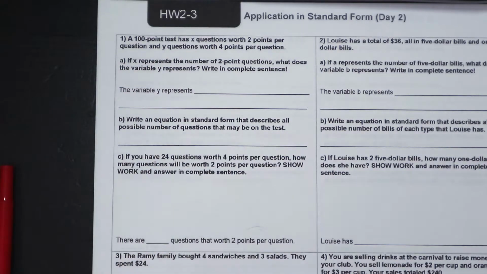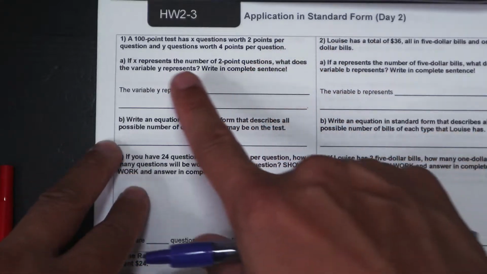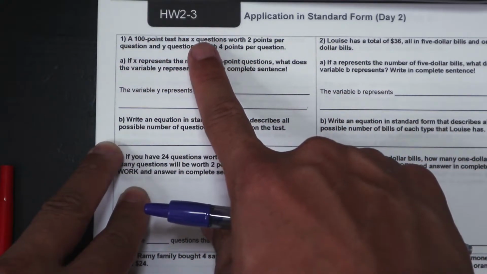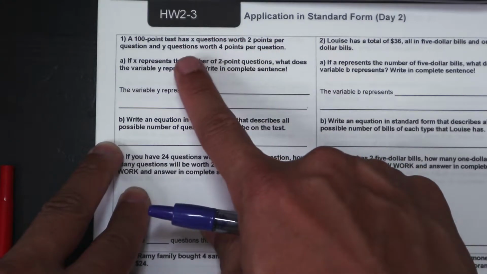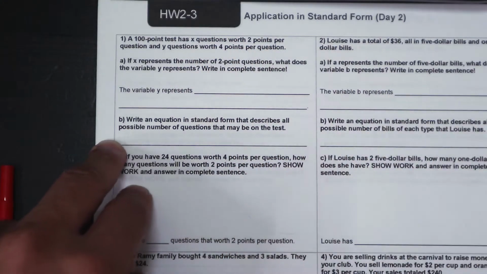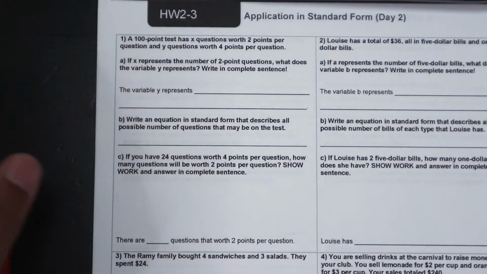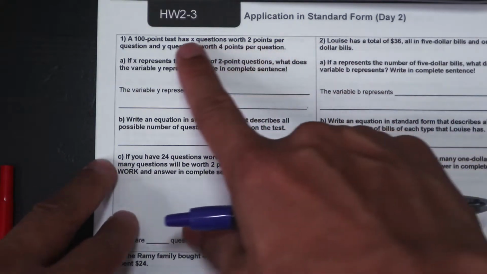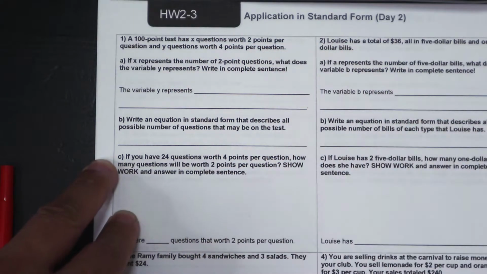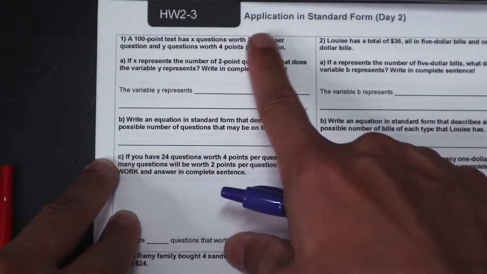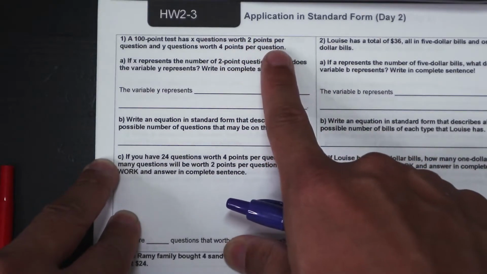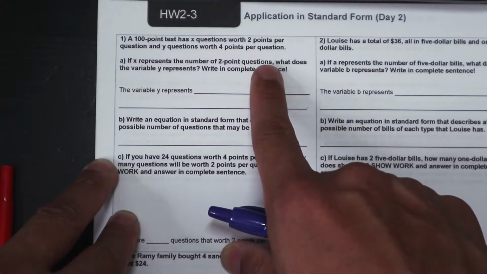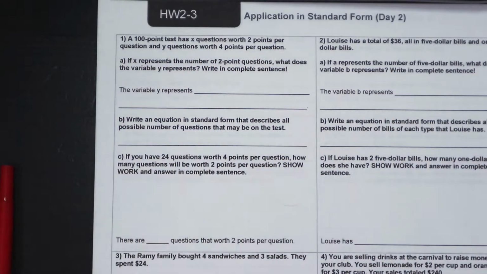We first have a couple of pieces of information: the test is worth 100 points, and there are some questions worth 2 points, and some questions worth 4 points. But you know that the total number of points is 100 points. So we need to have some letters to define these types of questions, because there are 2 different types of questions. There's a 2-point question and there is a 4-point question. It says in part A, if X represents the number of 2-point questions, what does the variable Y represent?